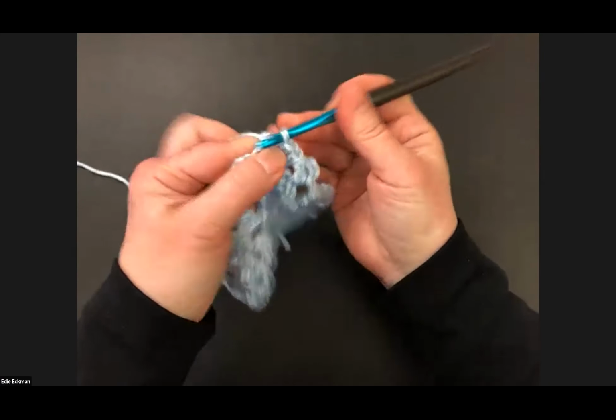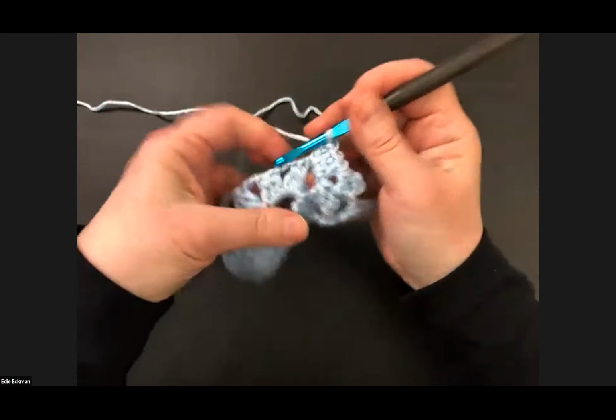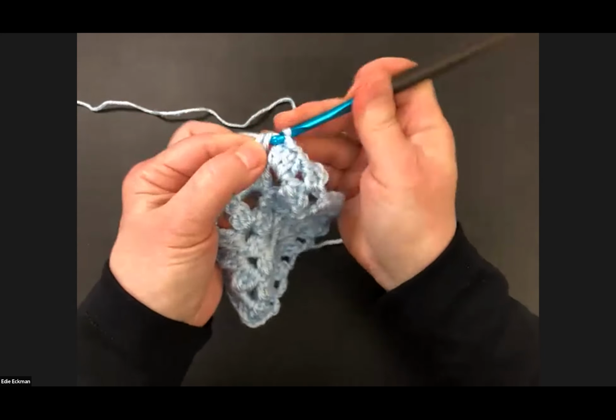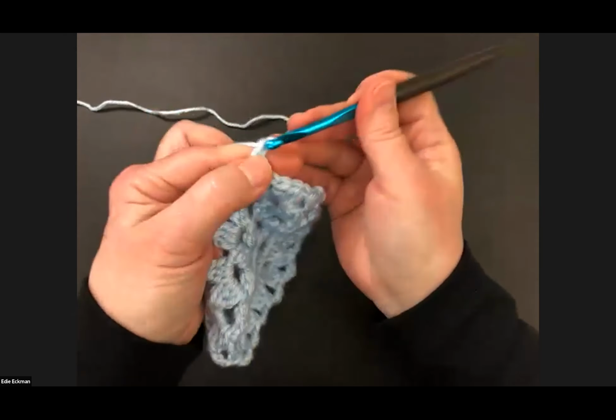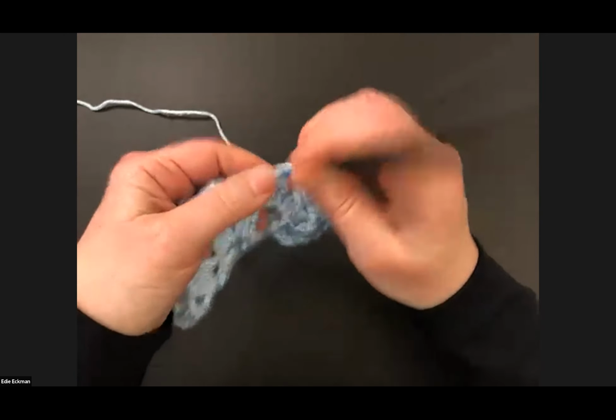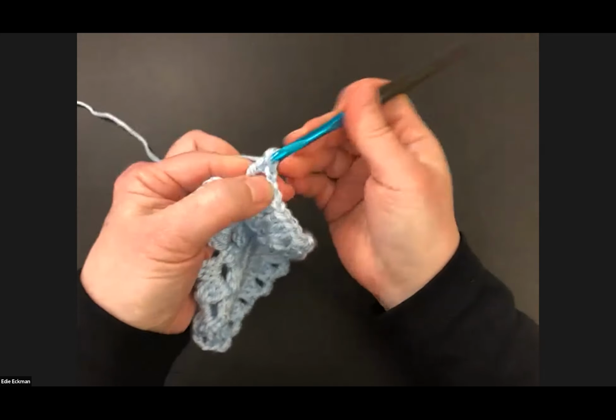And then we reach a corner and I can see that it's 2 doubles, chain 2, 2 doubles.